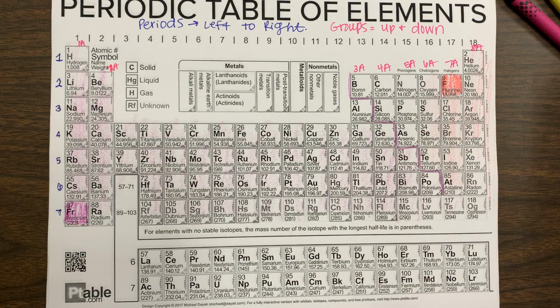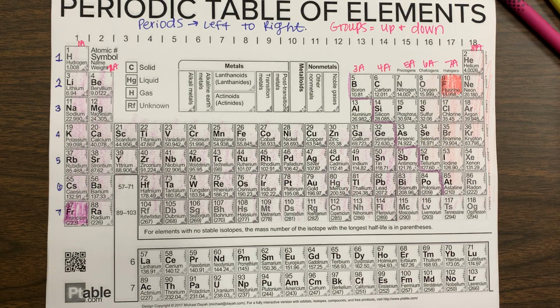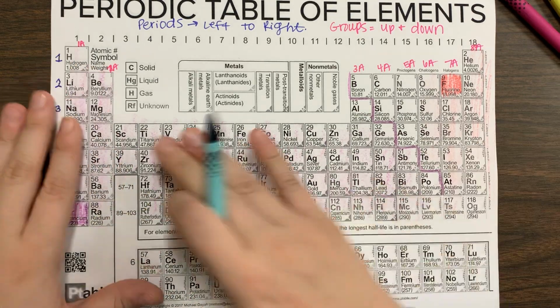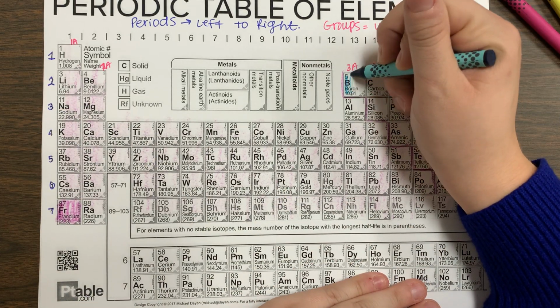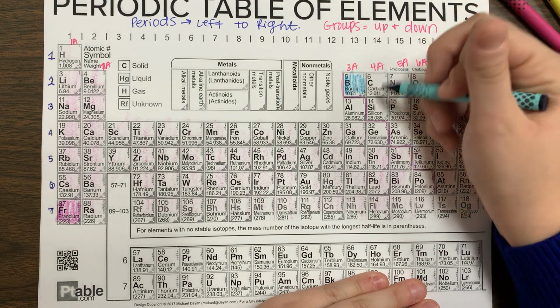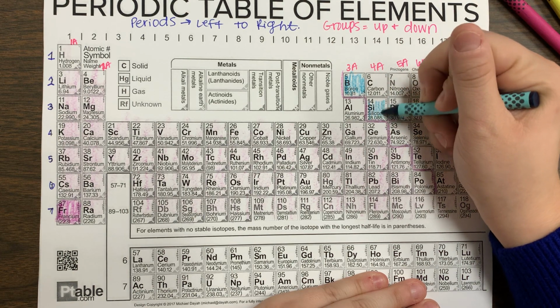Metalloids is going to be this awkward little group in the center. This is where metals cut off. Metalloids, which is going to be a mixture of metals and nonmetals, kind of creates this little staircase here.